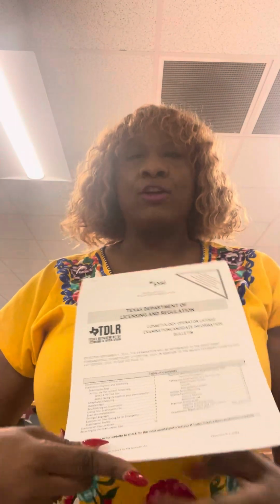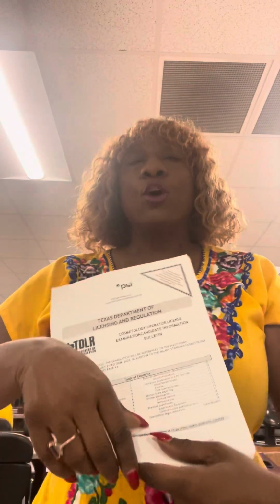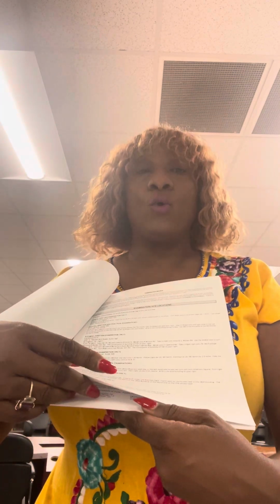This is your candidate ID bulletin, and you can find this on your TDLR website or the PSI website. They both have them. Click on this, you can download this. This is going to be your holy grail, your Bible. What this bulletin entails is everything from the test, the time, what to do, what not to do, your licensing, what you should have, what you shouldn't have, how to pay, when to cancel, things like that. So first things first, get your PSI bulletin, read it thoroughly, and look over it.